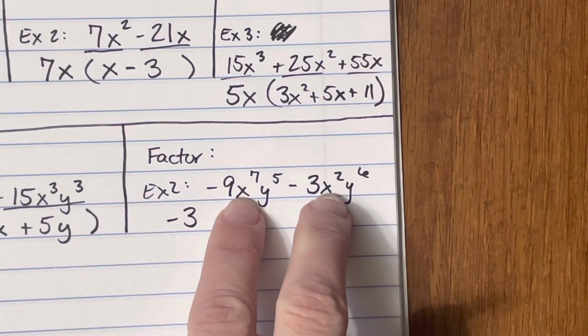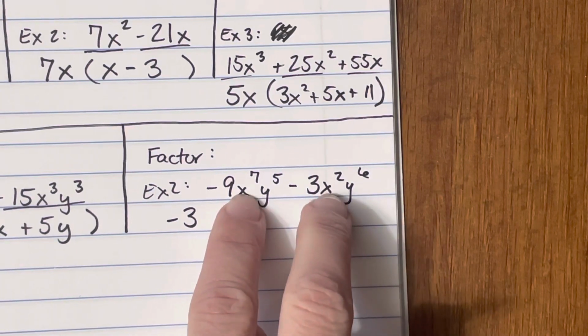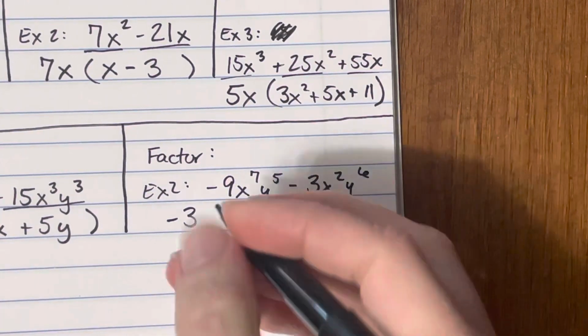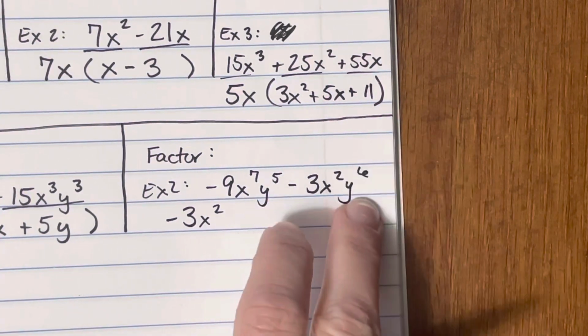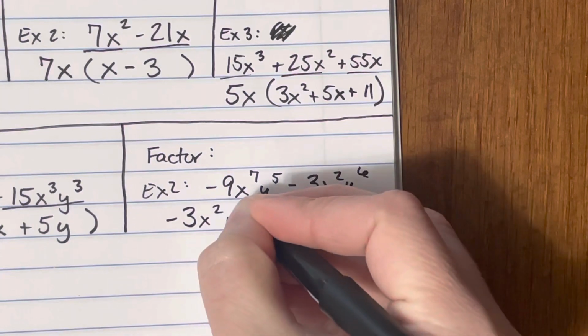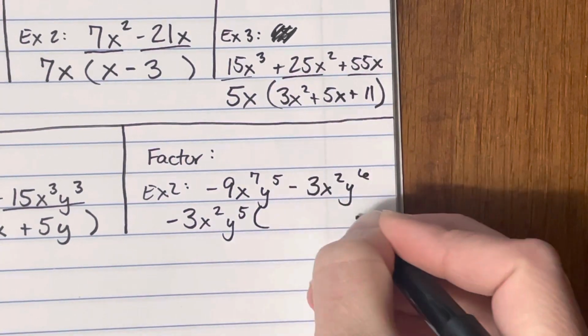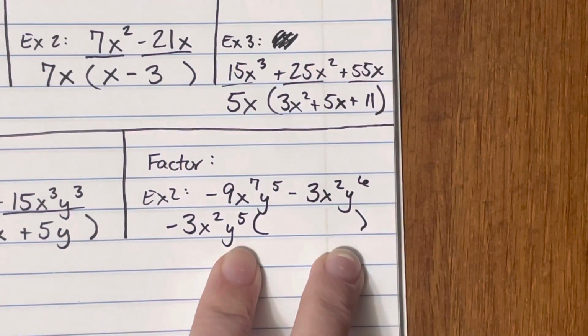Then we look at our x's and see what they have in common. Well, the least is x squared. So this one has 7, this one has 2. So they at least have 2 in common. Between the y's, this one has 5, this one has 6. We're going to factor out a y to the 5th is what they have in common. We're going to put our parentheses to figure out what's left.